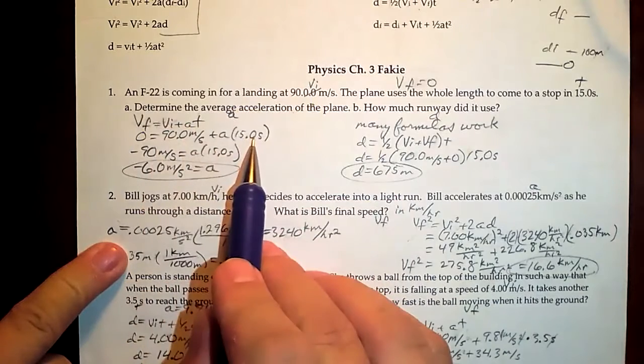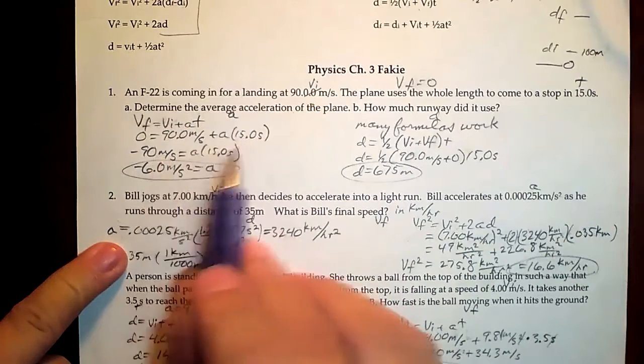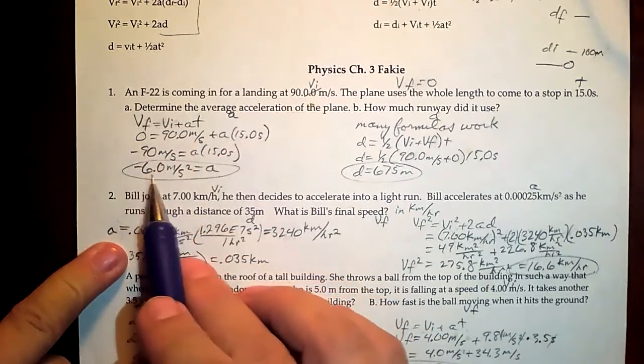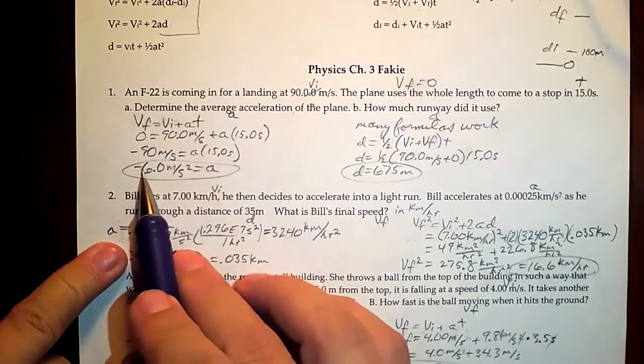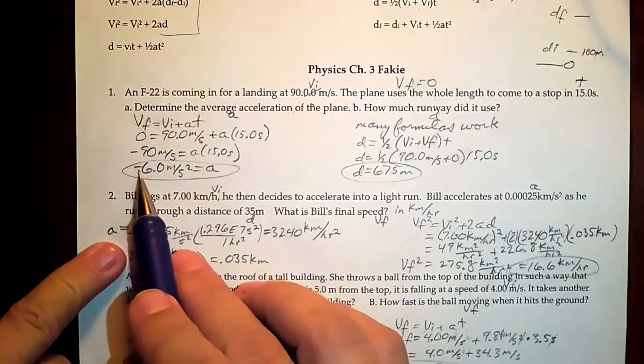The seconds will stay on the bottom. It will not cancel anything out. And you'll get 90 divided by 15. It'll stay negative. Remember, this turned negative. And you'll get meters per second squared, which is the true units for acceleration, and it should be negative because it's slowing down. It needs to be negative. That's not a mistake.